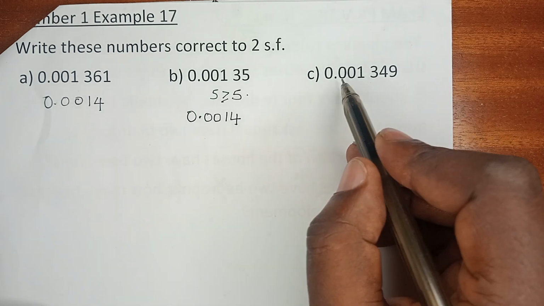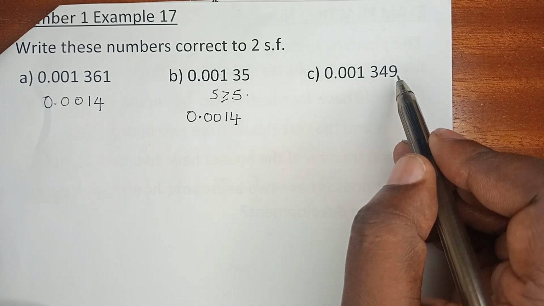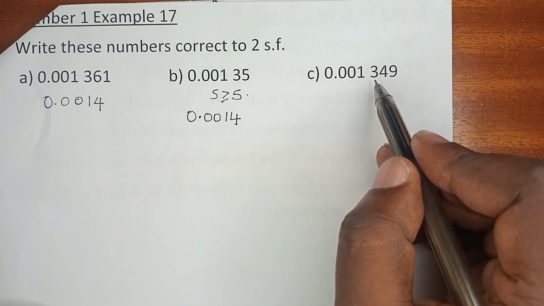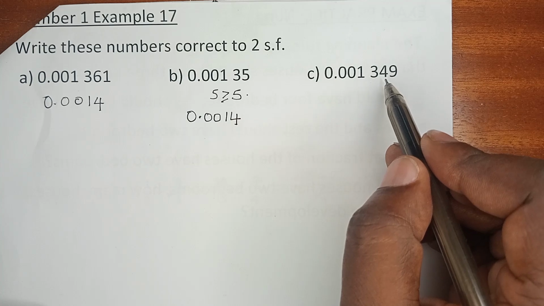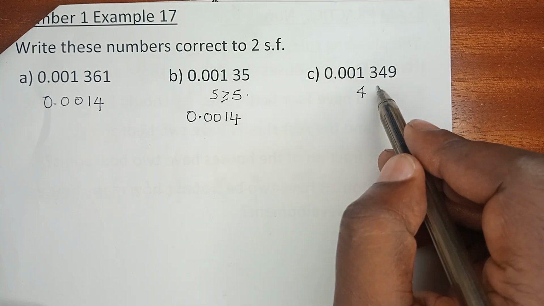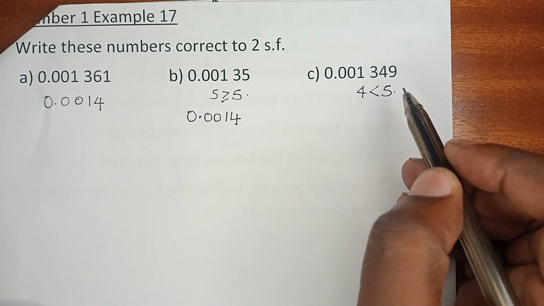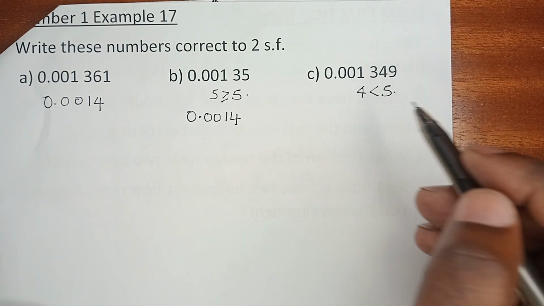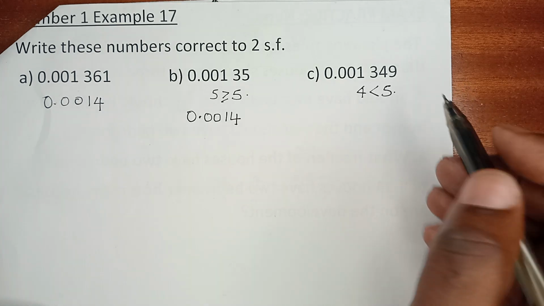Let us now look at part C. Part C, we have 0.001349, the first significant figure, the second significant figure, and therefore we consider the third. And since 4 is less than 5, it does not affect the 3. The 3 will not be rounded up. It will remain exactly the way it is.